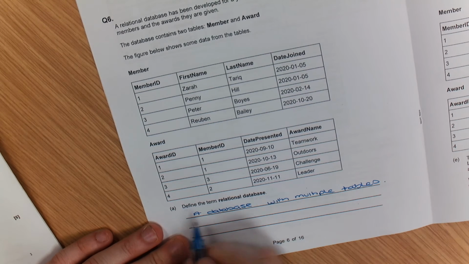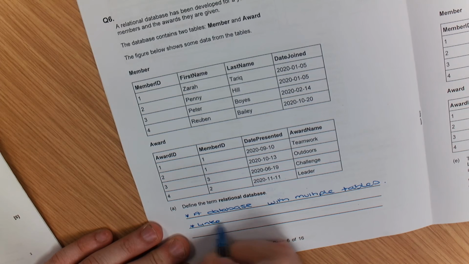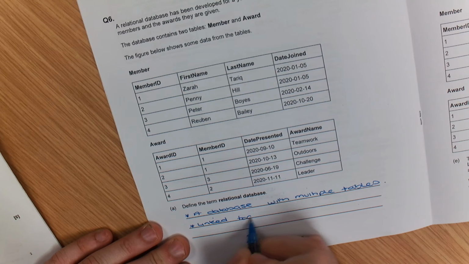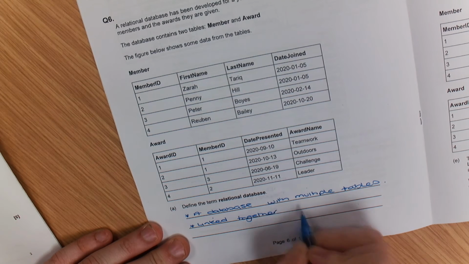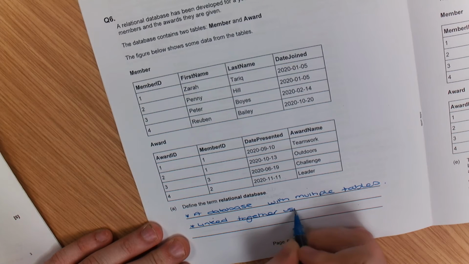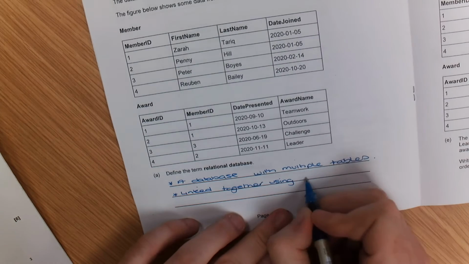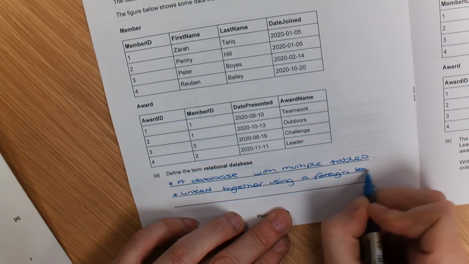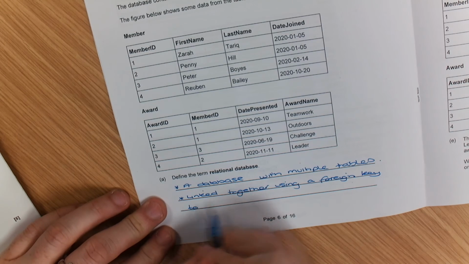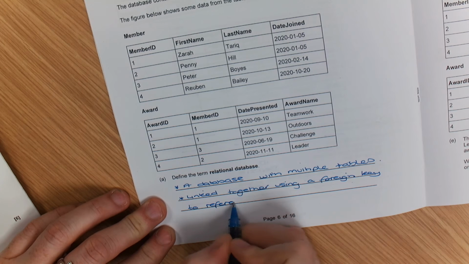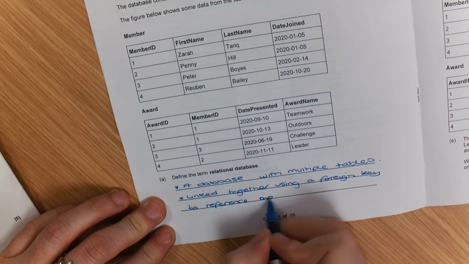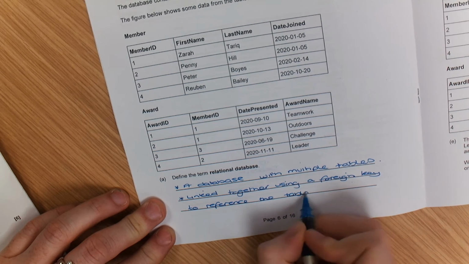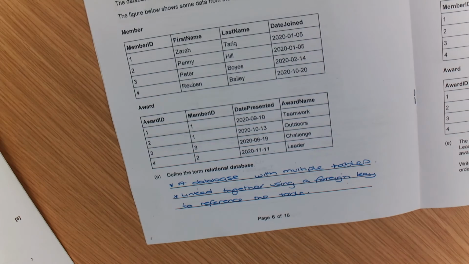Then you can say linked, so that's 1 mark, linked together using a foreign key to reference the table. Am I making sense? Yeah?